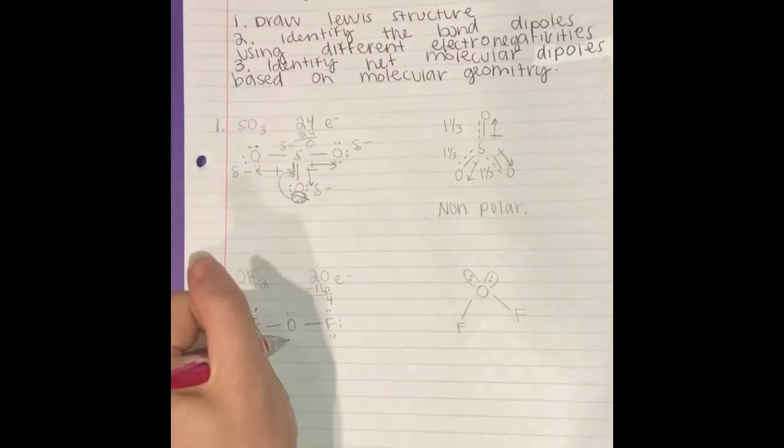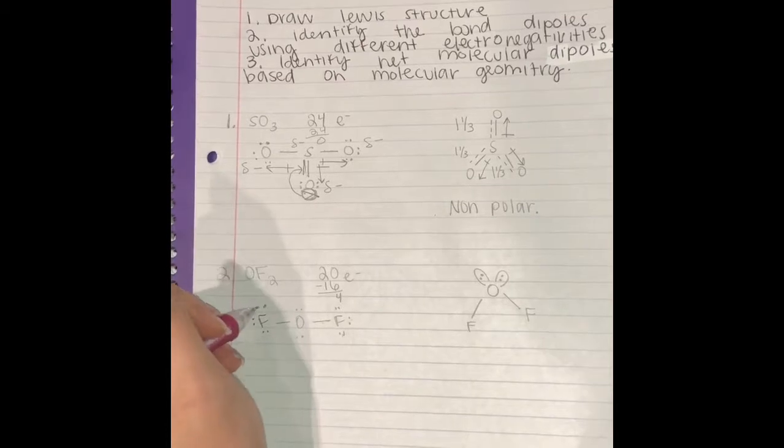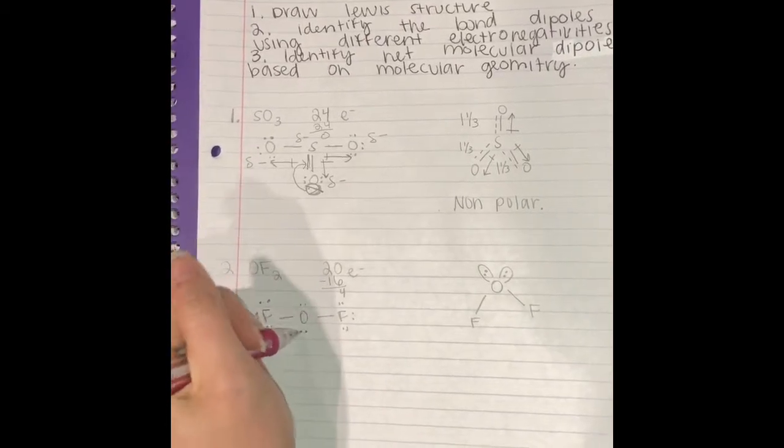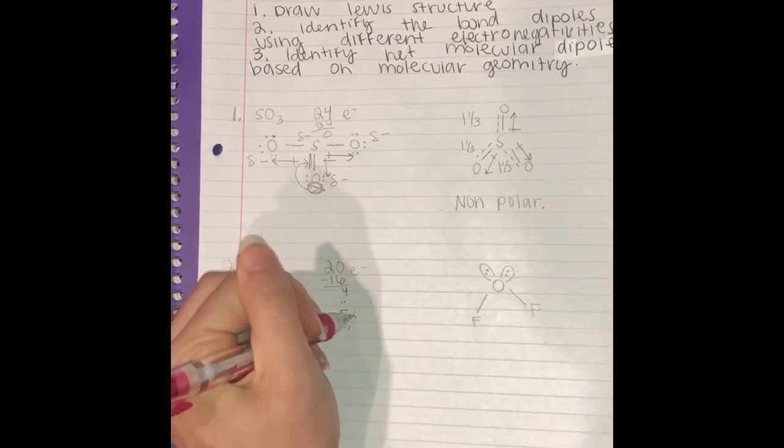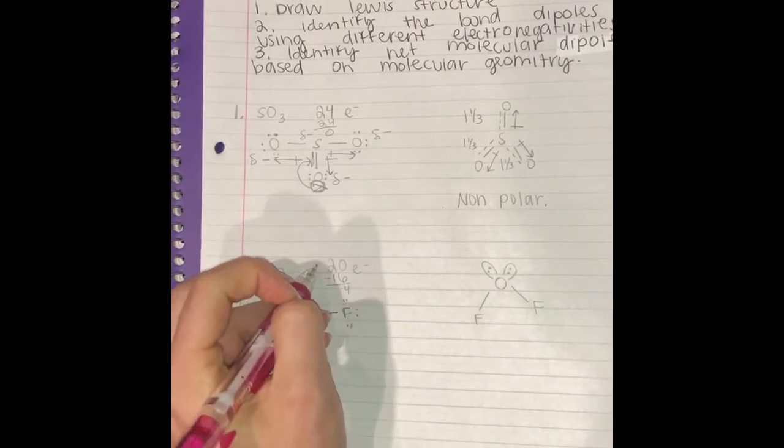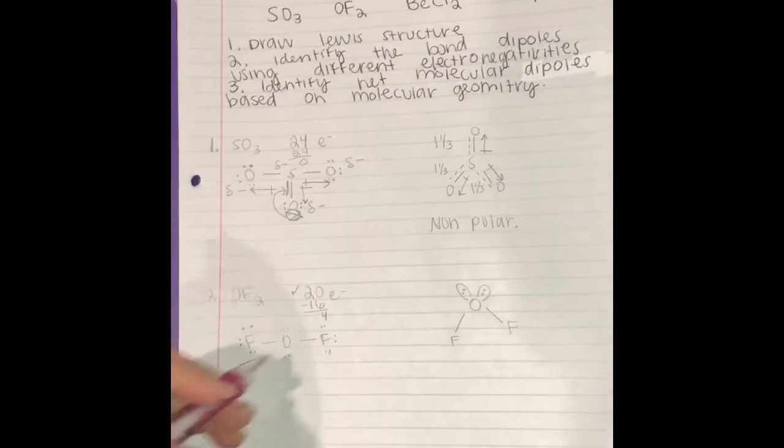And then 1, 2, 3, 4. Then we're going to count that again. 2, 4, 6, 8, 10, 12, 14, 16, 18, 20. So that fits all the electrons with all of them having a full octet.